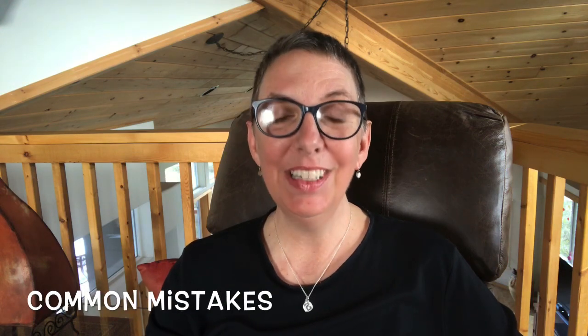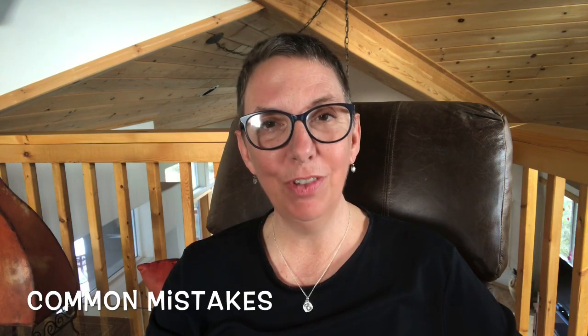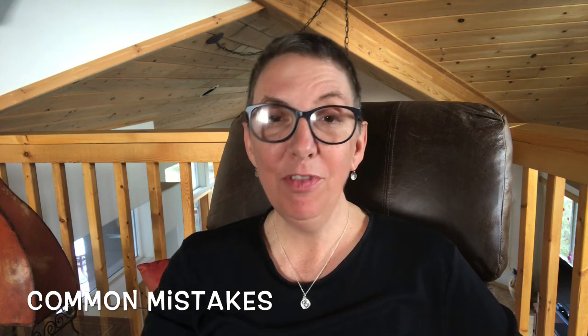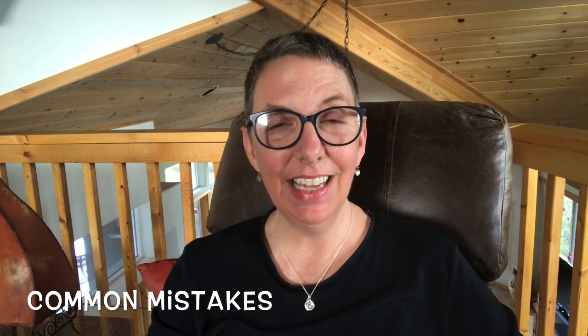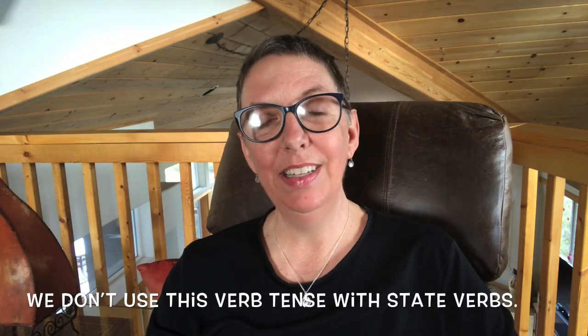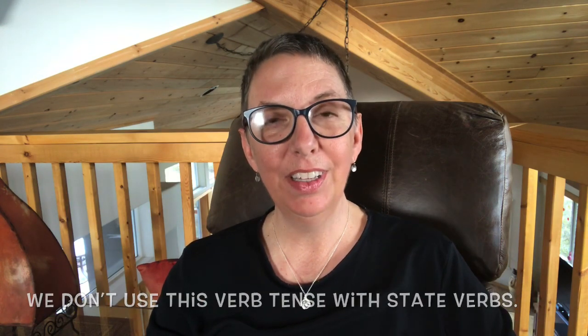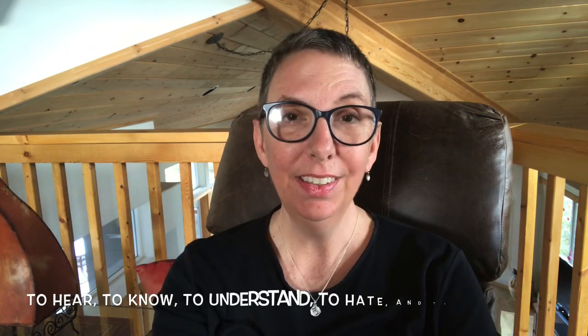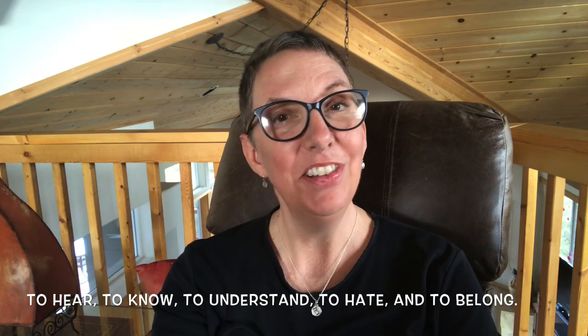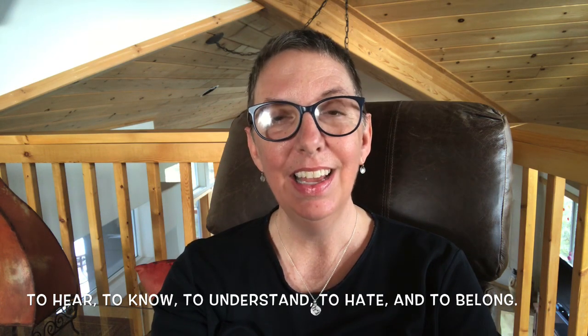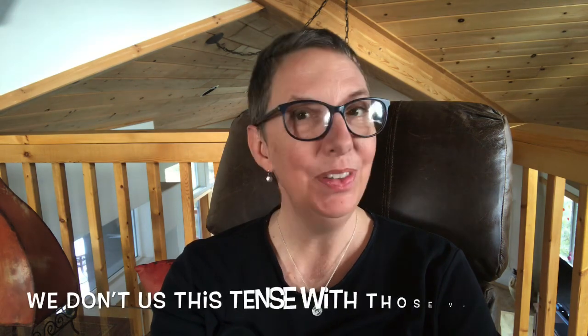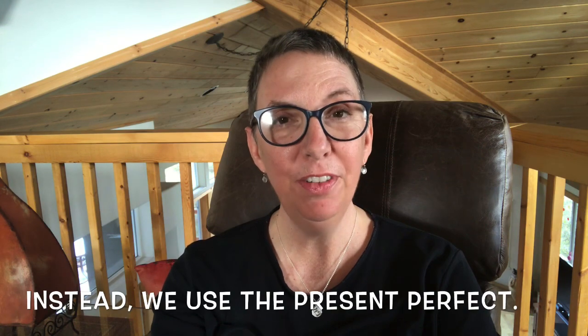There are some common mistakes that English learners make with this verb tense. Because some verbs express a state and other verbs express an action, it can be a little bit confusing. We don't use this verb tense with state verbs. So a couple of verbs that are state verbs are to hear, to know, to understand, to hate, and to belong. We don't use this tense with those verbs. Instead, we use the present perfect.